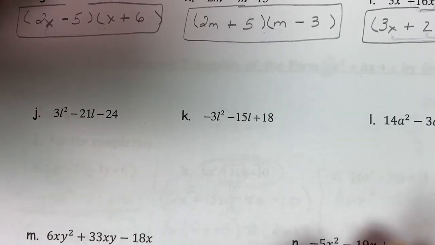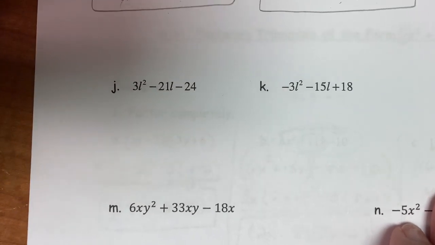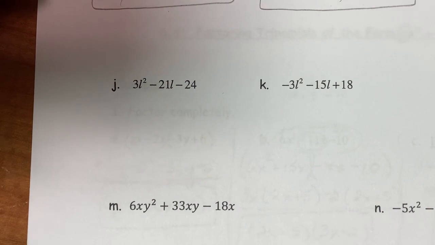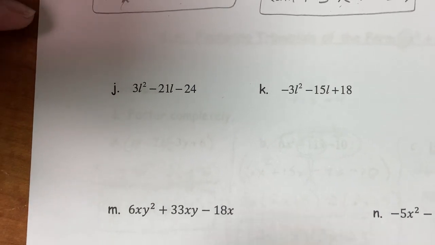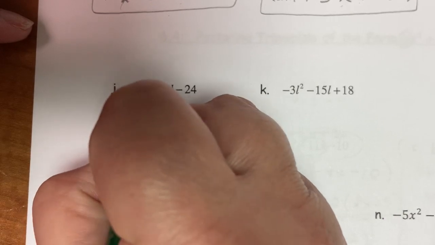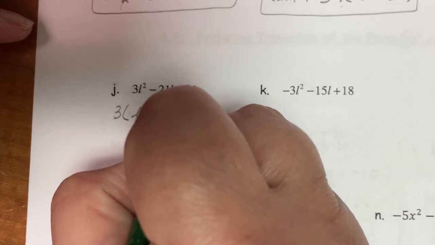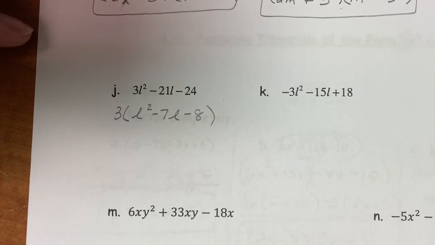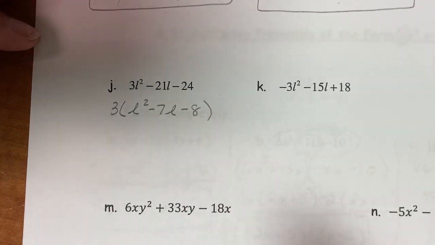of factoring. So if I look at J here, does everybody notice that I can take a 3 out of all of the terms as a greatest common factor? So I'm going to go ahead and take out a 3, which will leave me with L squared minus 7L minus 8. And now I'm going to go ahead and factor that.